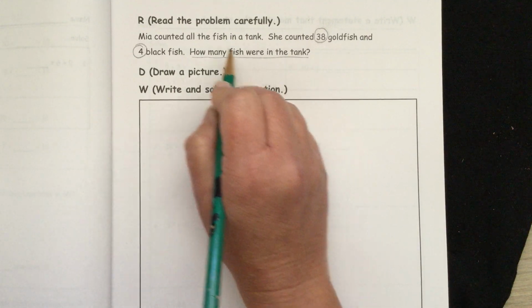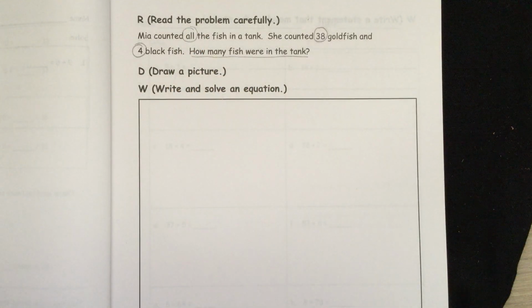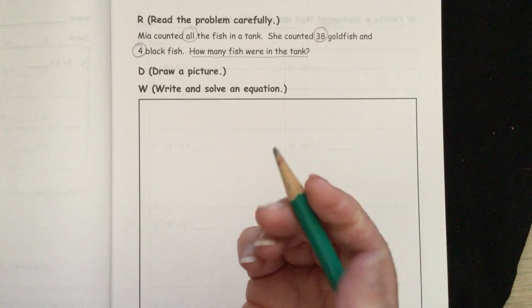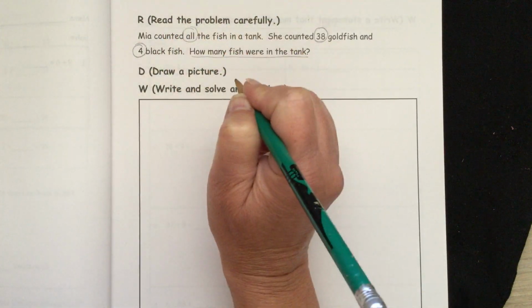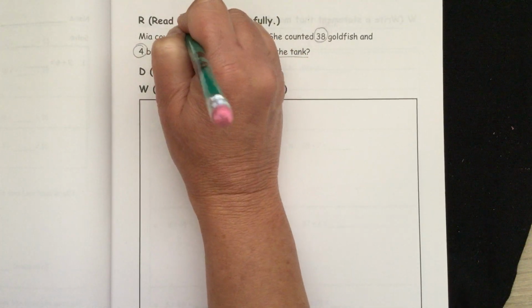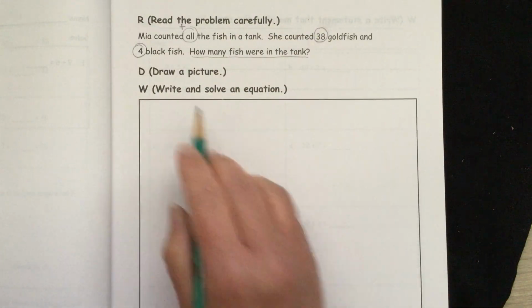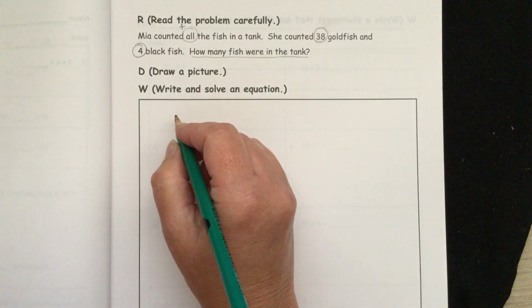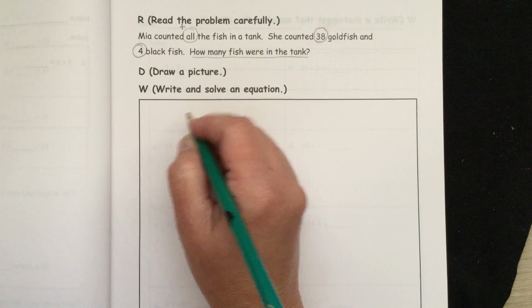So we could circle all. Okay. We want to know how many are in there, how many, all of them. So we can say that's adding, because we're not subtracting, right? We want to know all of them, so we'll put a plus sign there. Okay, so we need to draw a picture. So we don't need to get fancy. We can just draw, let's draw tens and ones. I think that'll be a lot easier.